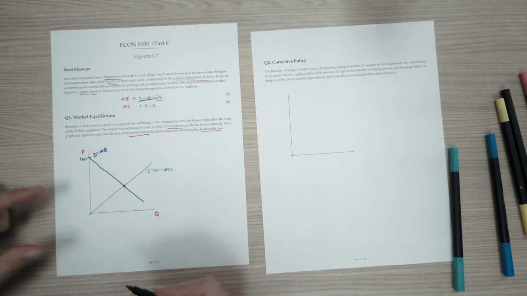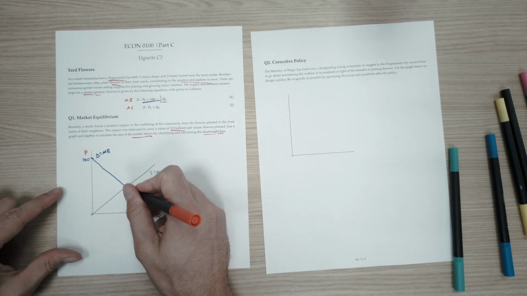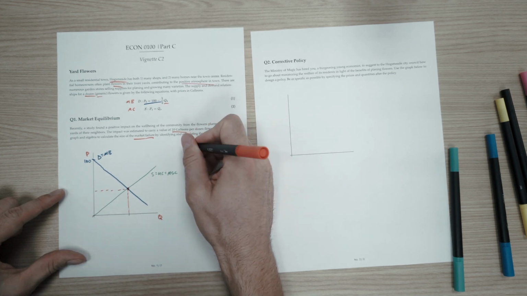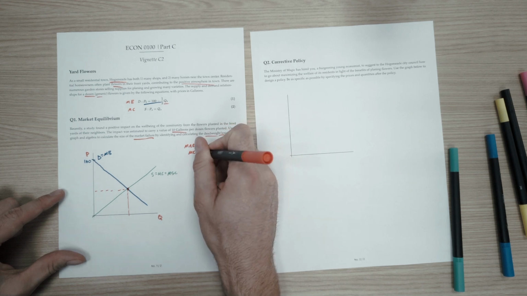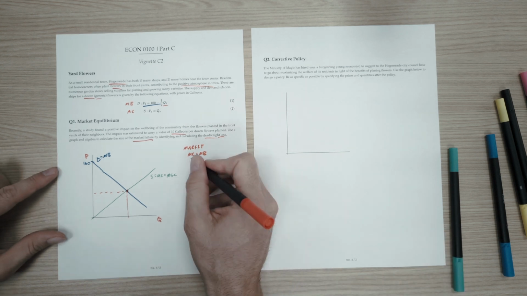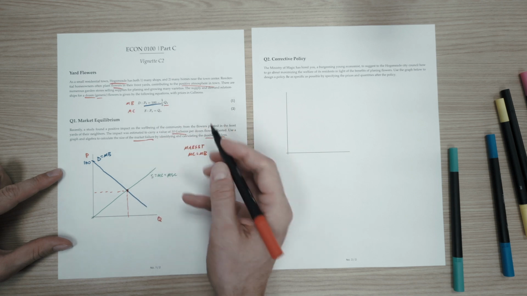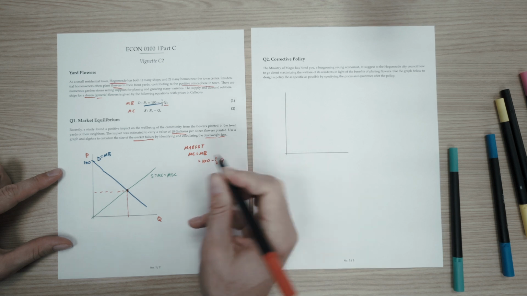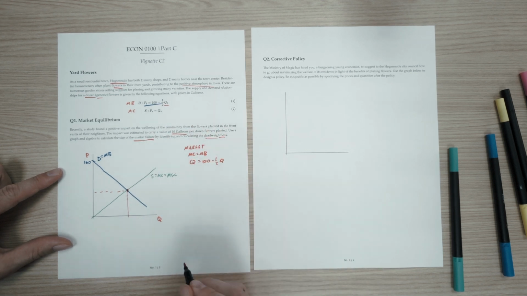As always, the market solves by setting marginal cost equal to marginal benefit. So for the market, we have marginal cost equal to marginal benefit, and we just solve. The marginal benefit comes from the demand curve, so that's 100 minus 1/2 Q. The marginal cost comes from the supply curve, so that's just a simple Q.